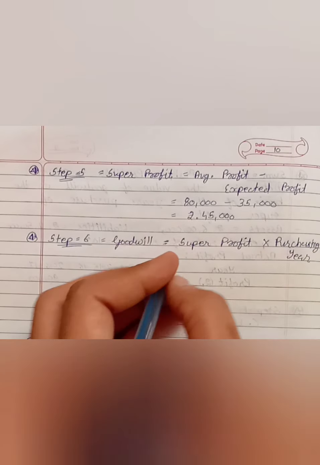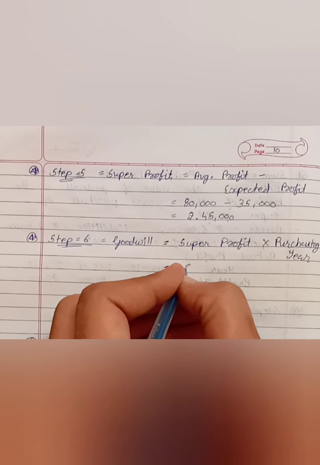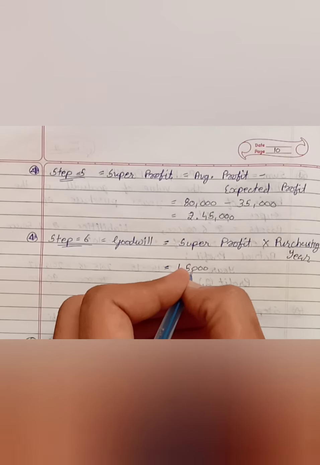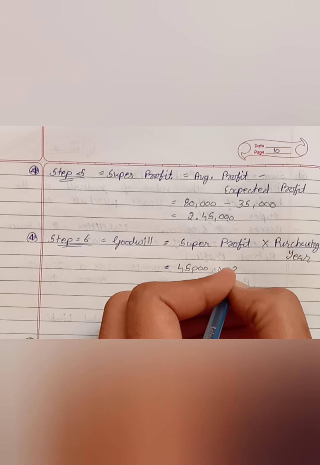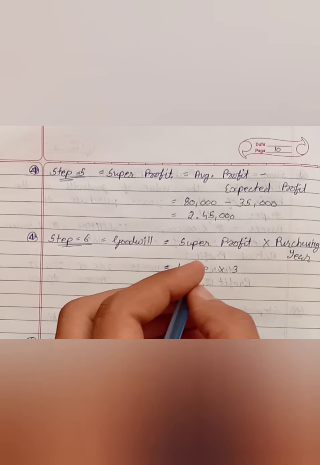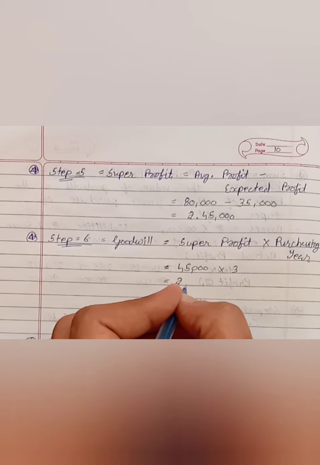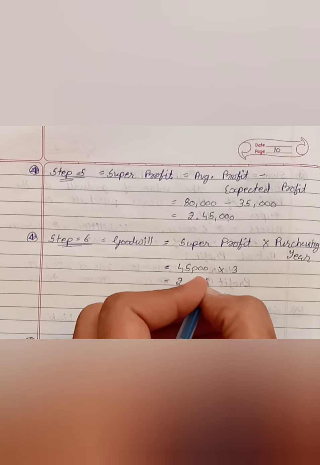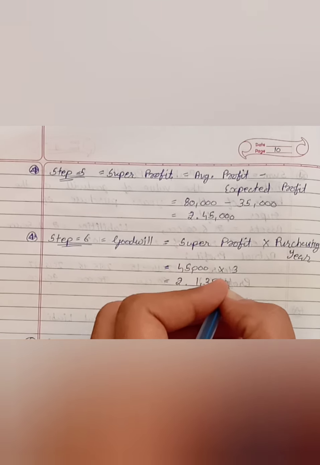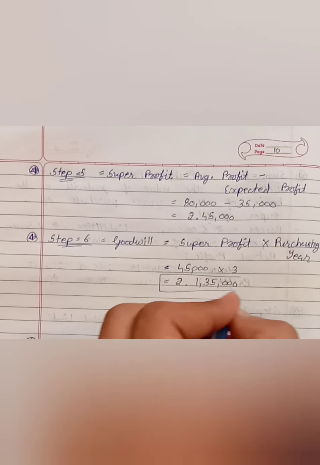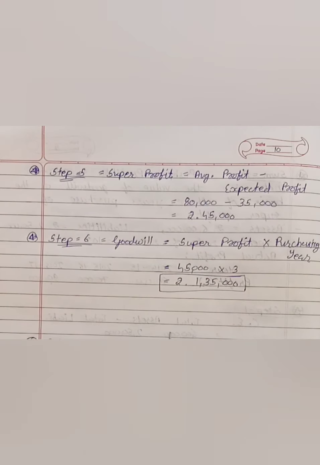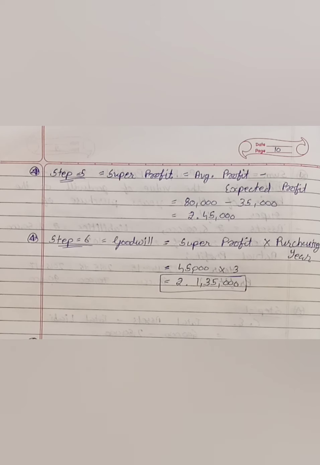So super profit is our 45,000 and purchasing year is also given in the question, 3. So after multiplication our goodwill is rupees 1,35,000. So here our sum is over. So I hope you all have understood. So please note down this sum in your notebook.